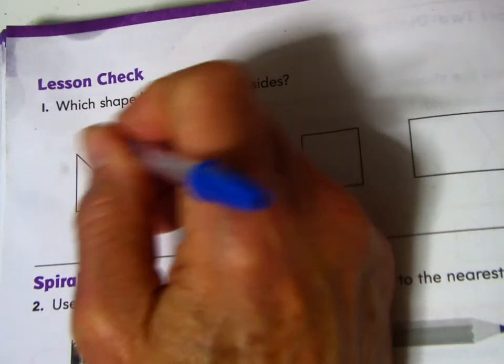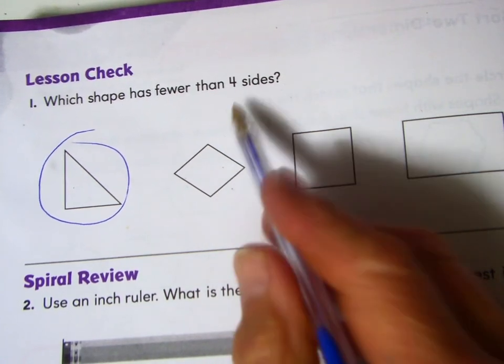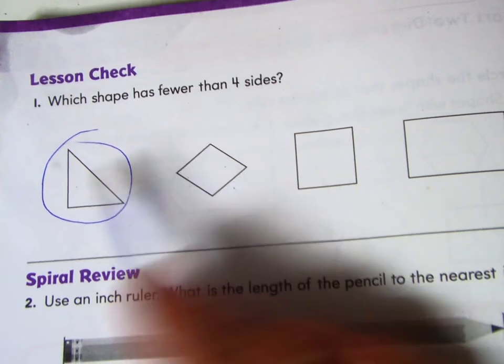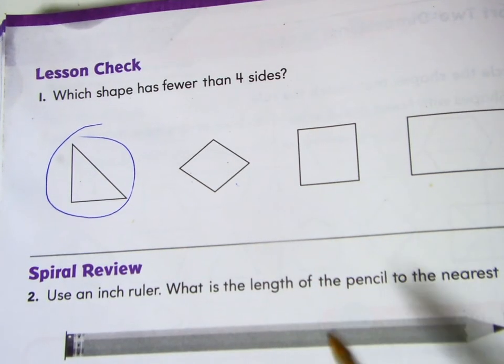It only has three. One, two, three, four. This has four. It's equal. Four. It's equal. We want fewer than four, which would be three, a triangle.